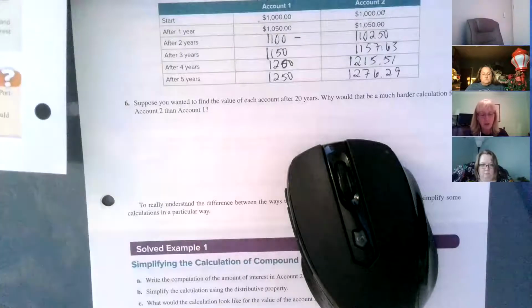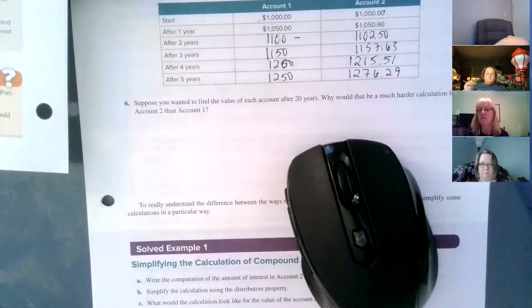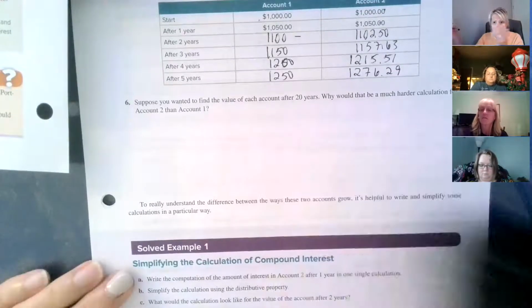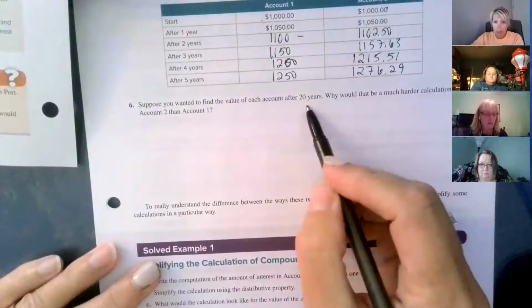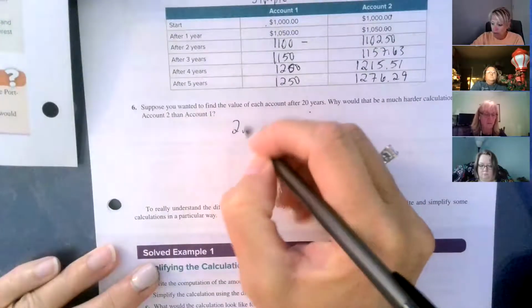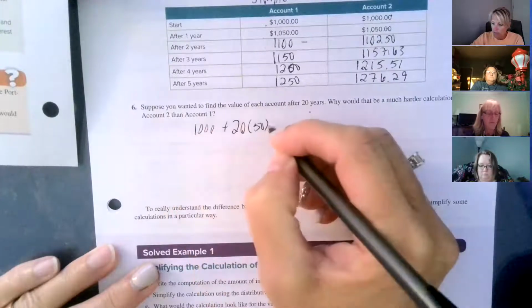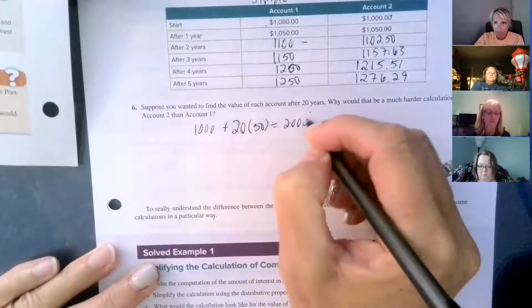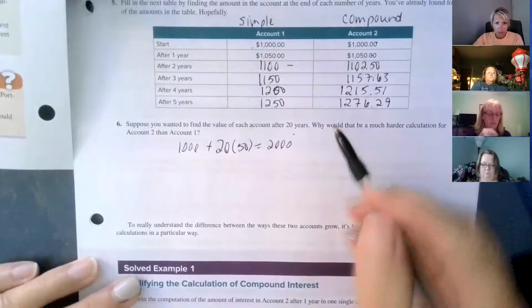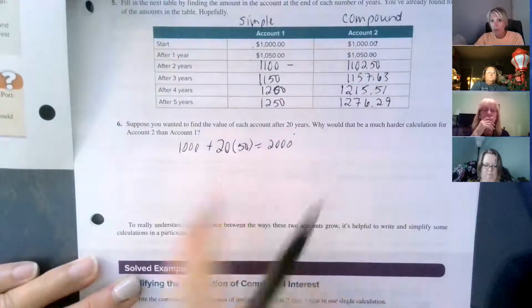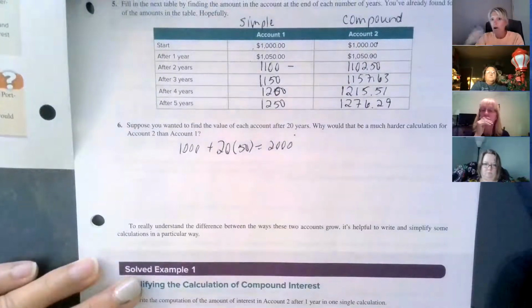The other one changes. That one's gonna take longer to do. So the simple, you're like, oh, for 20 years, we got $50 a year, plus our 1,000 we started with. That one's pretty nice and easy. And I could do 50 years, right? So 50 times 50, I could do 100 years.